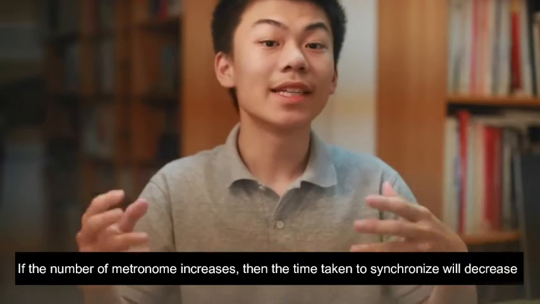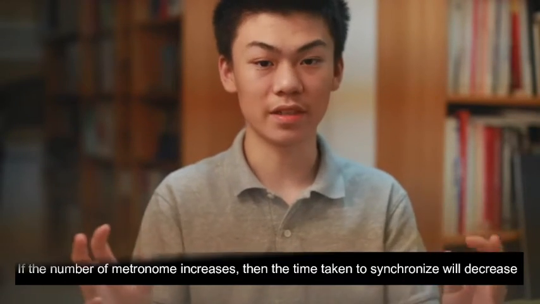That was just a demo, and for the actual experiment, I want to measure the number of metronomes and the time it takes to get to spontaneous synchronization. Hypothesis: if the number of metronomes increases, then the time it takes will decrease.